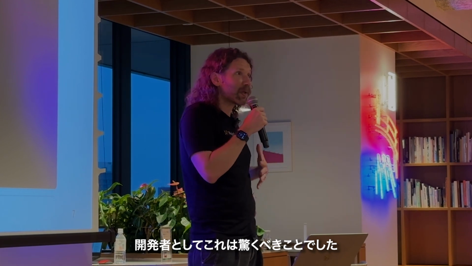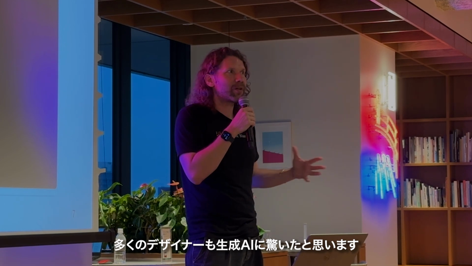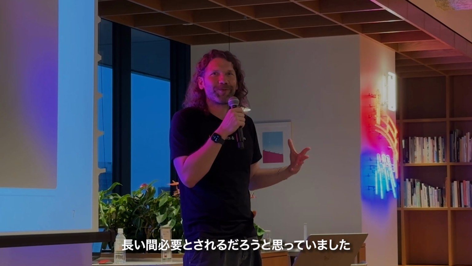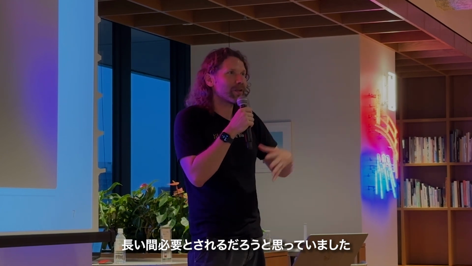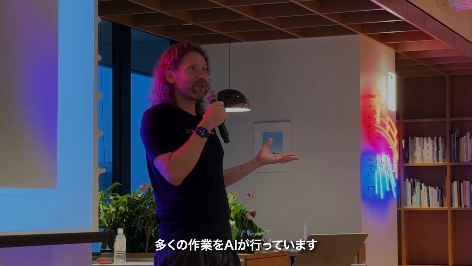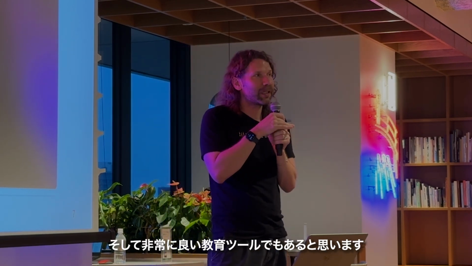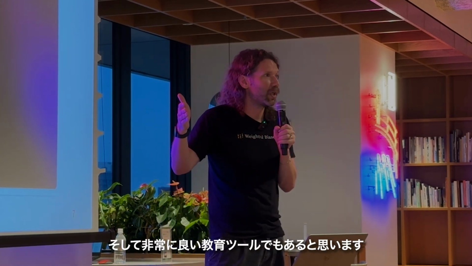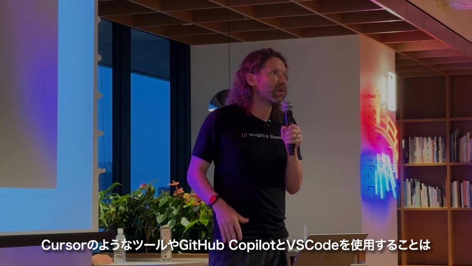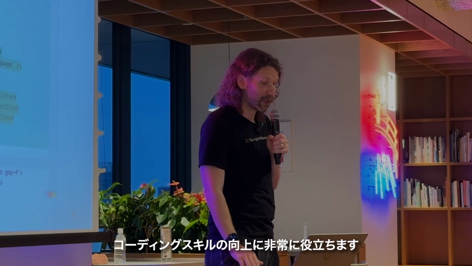As a developer, this was something that was surprising. I think many designers were also surprised by generative AI. We all thought, oh, our jobs, they're too special. We're going to be required for far longer. But it's actually doing a lot of the work that I, as a software developer, do. It's not replacing my job yet, but it is really powerful, and I think it's also a really good teaching tool for folks that are trying to learn new languages or frameworks. Using tools like Cursor or just GitHub Copilot in VS Code can really help you improve your coding skills.